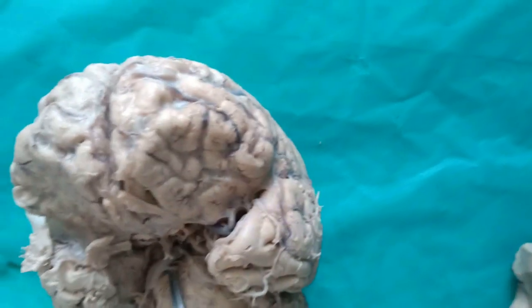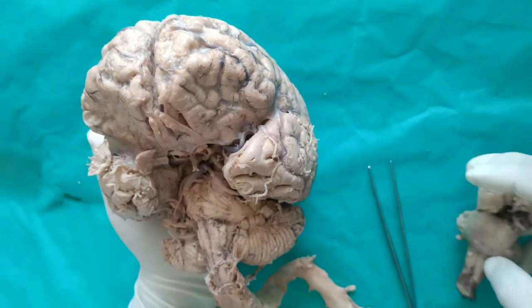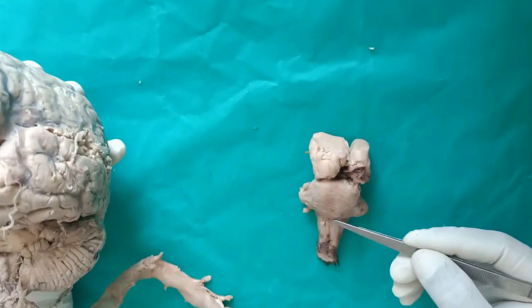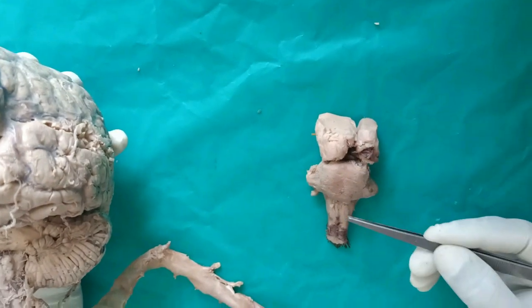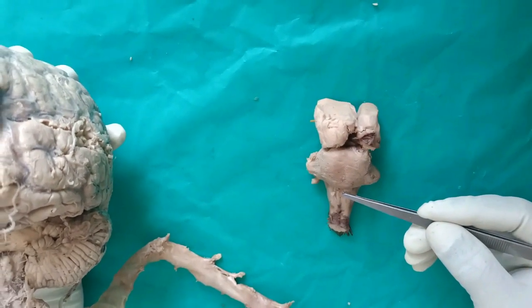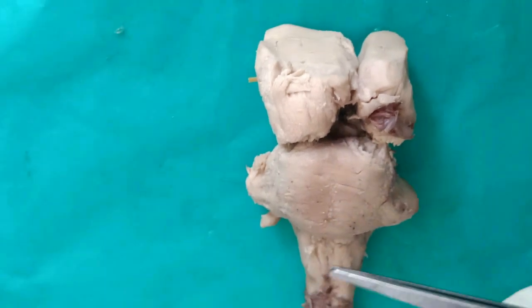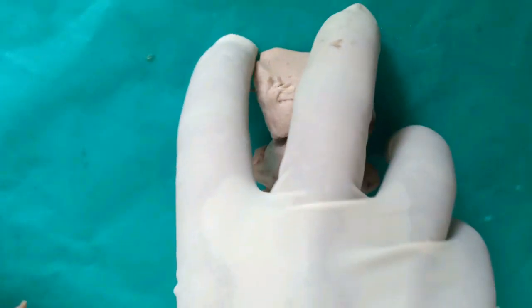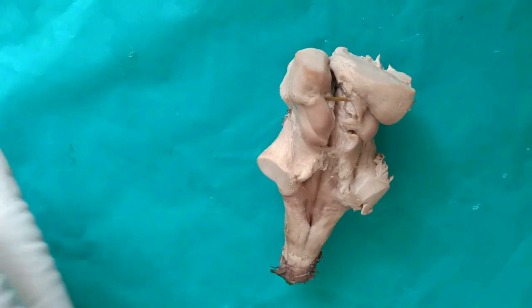Then it has borders. See, this is the superior border. This is the inferior border. This is the anterior surface, and this is the posterior surface. Right? So these are the different presenting parts.